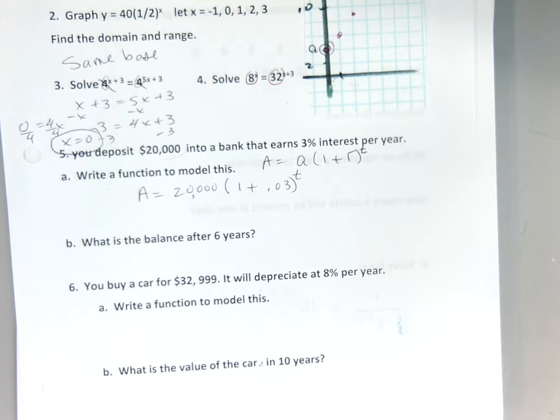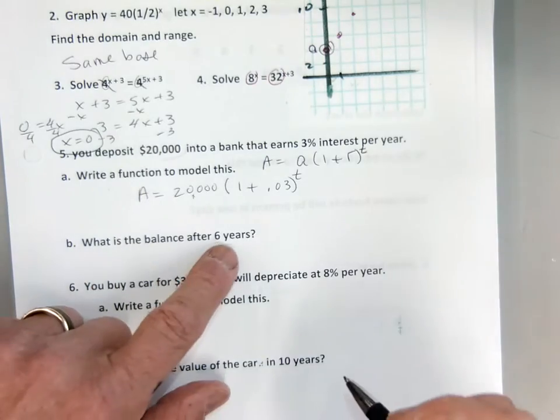You go to the bank, you put $20,000 in the bank, you come back and they give you $100. If you don't have the 1, you won't get your original 20,000 back. Does that make sense? You gotta have the 1 there. Otherwise, you're like, where did my 20,000 go? No, that would just be the interest. Okay, there's my equation.